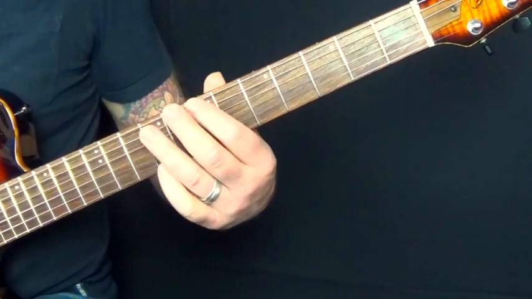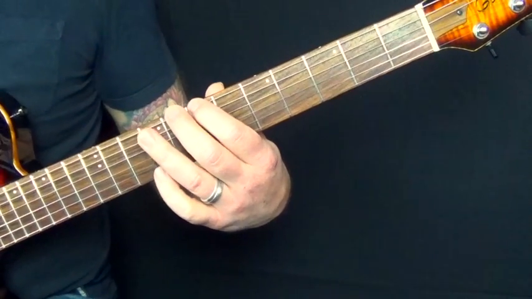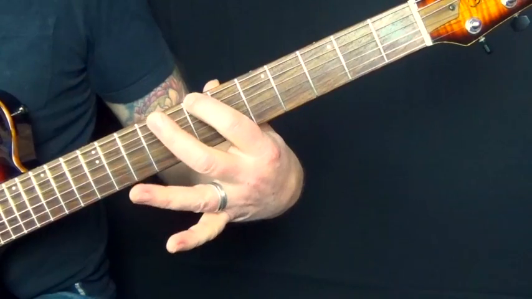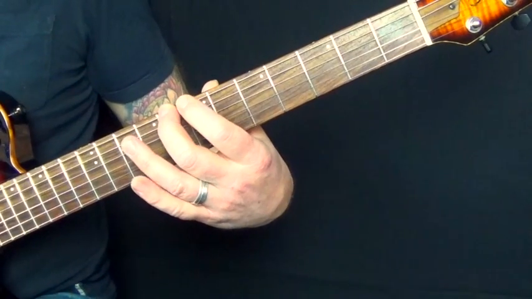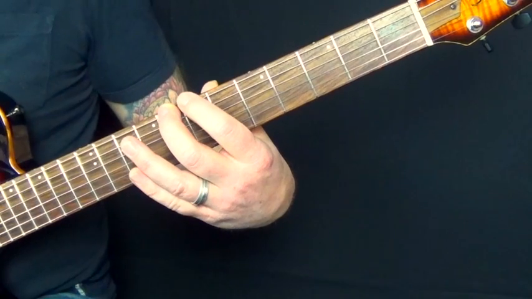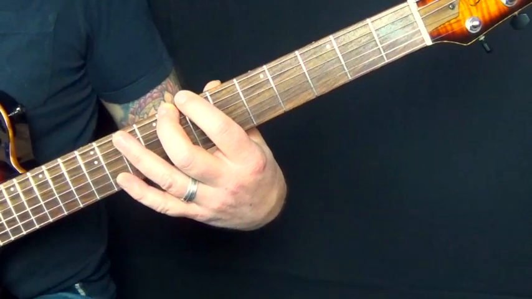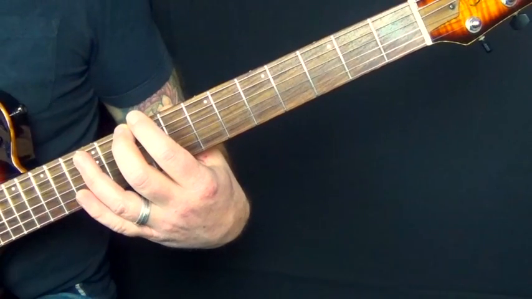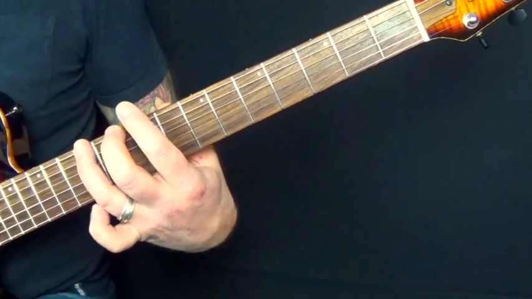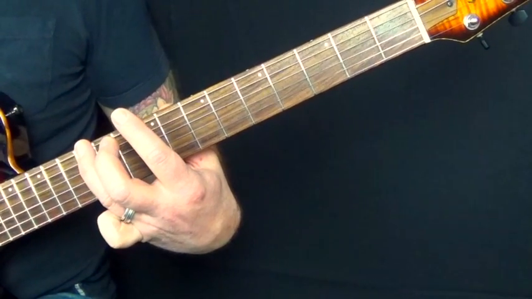7th fret. B to C is a semitone. So I just go 1 fret. B at the 7th, C at the 8th. Which puts D at the 10th. And at the 12th fret, I get another E.